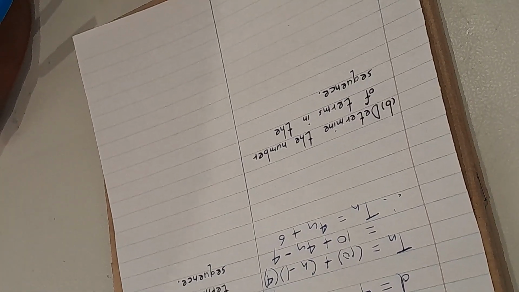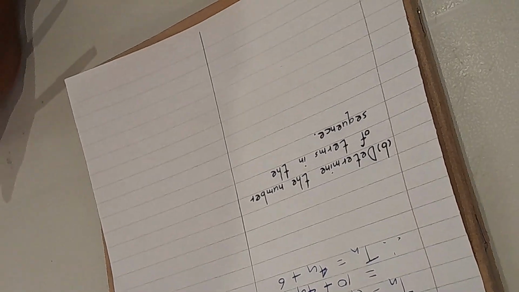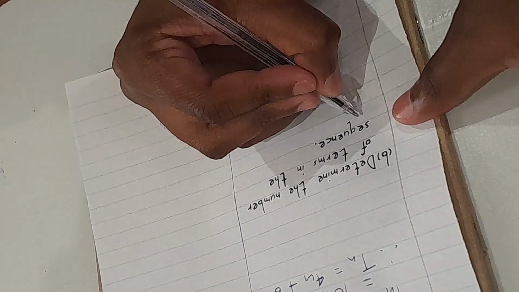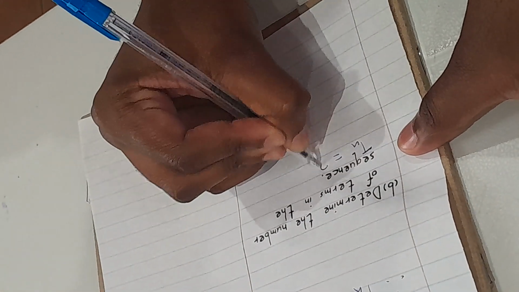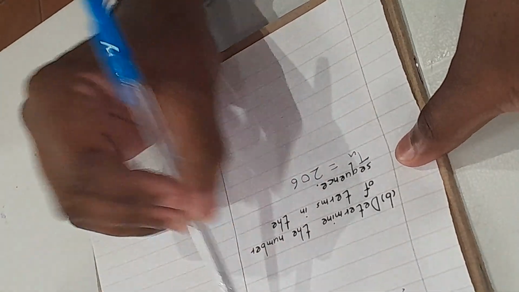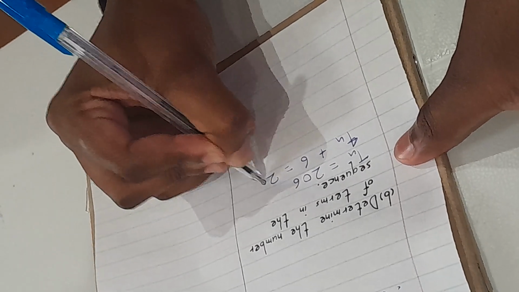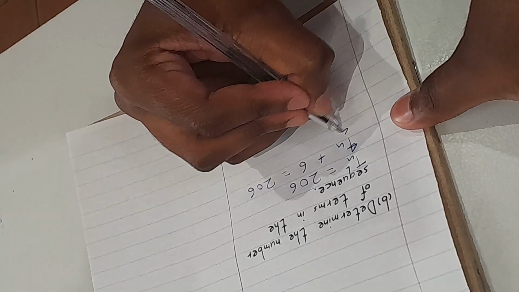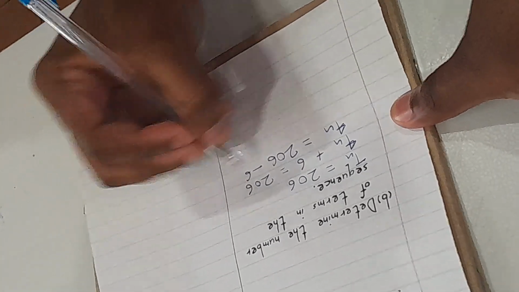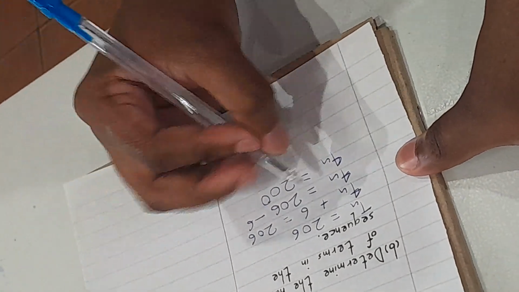And then B goes, determine the number of terms in the sequence. Okay, so we know that the last term is 206. So it's just going to be Tn is equal to 206. We have the formula for Tn, it's 4n plus 6. So 4n plus 6 is equal to 206. 4n is 206, transpose the 6, minus 6. 206 minus 6 is 200, right?